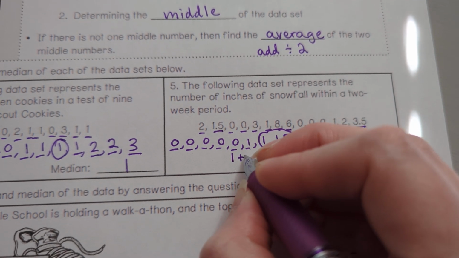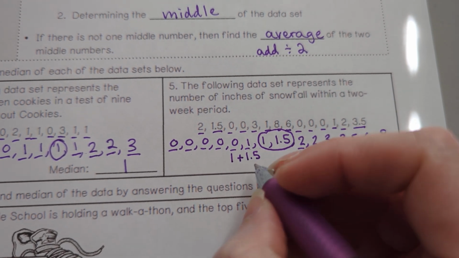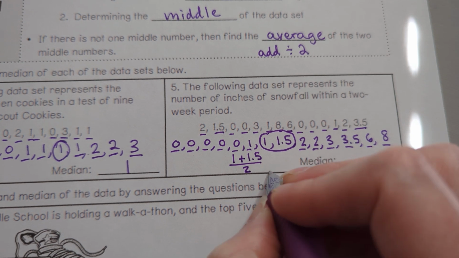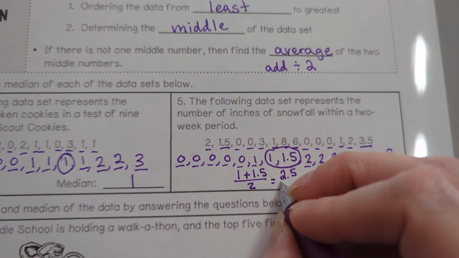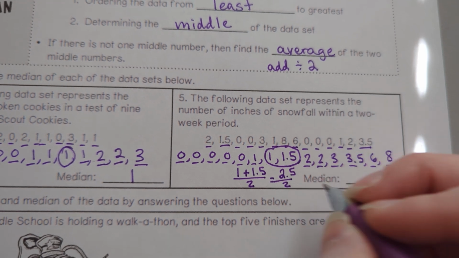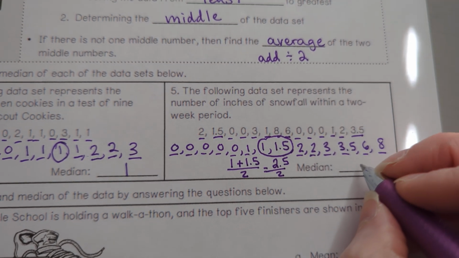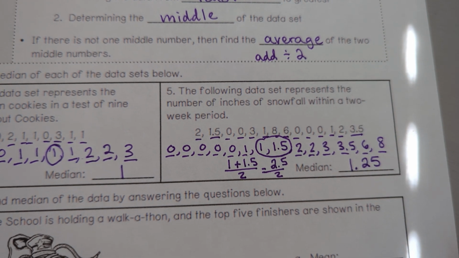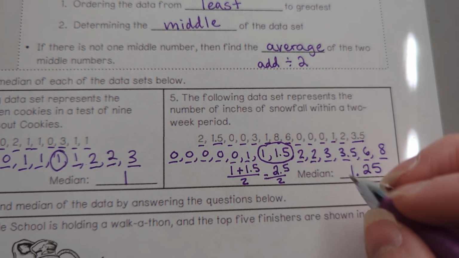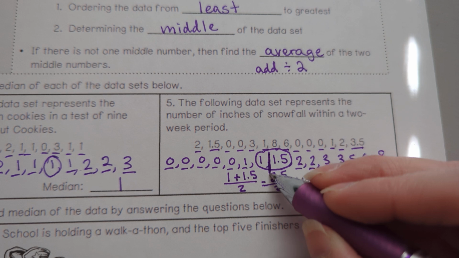So I'm going to add 1 and 1.5, and then I'm going to end up dividing it by 2 because there are 2 pieces of information. So it's 2.5 divided by 2, which gives me 1.25. So that means the actual middle is right in between these two.